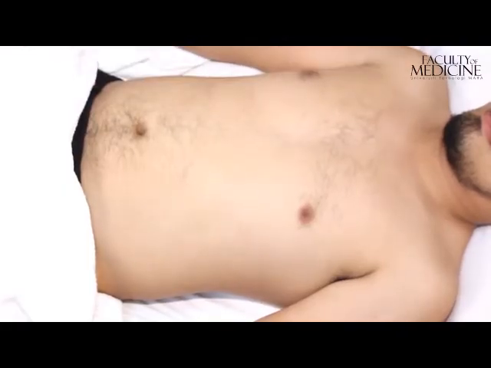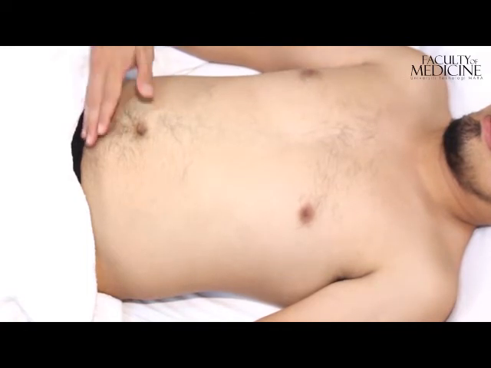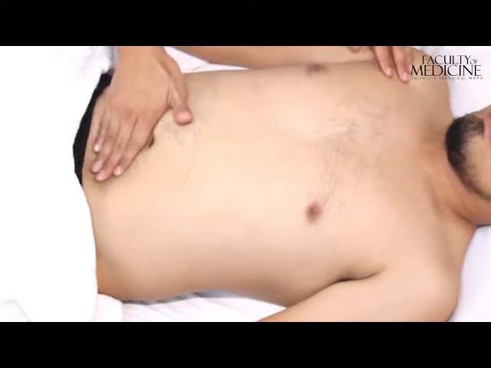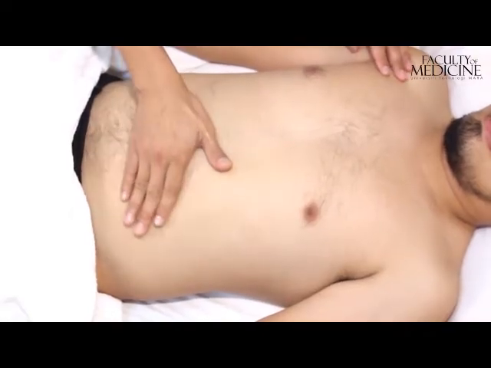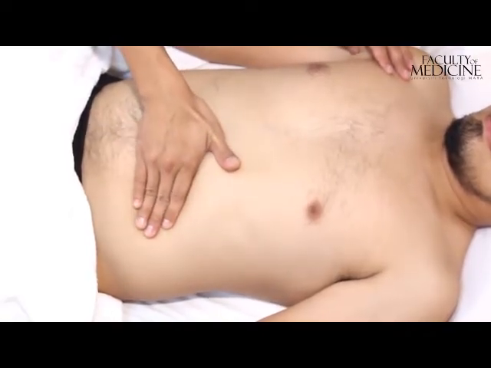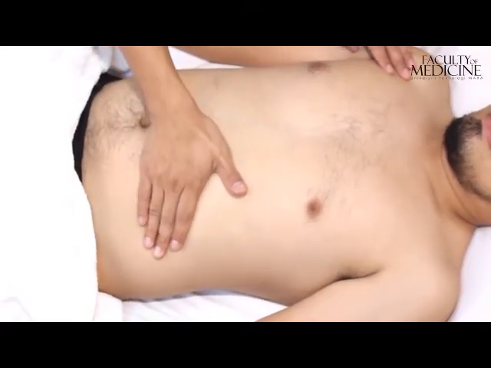Now, palpate for the spleen. Start in the right iliac fossa and move upwards, gradually sliding your hand with every inspiratory effort to the left hypochondrium. Also, percuss from the right iliac fossa to the left hypochondrium.